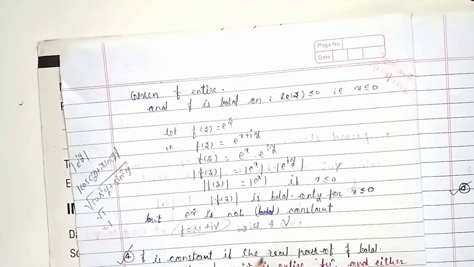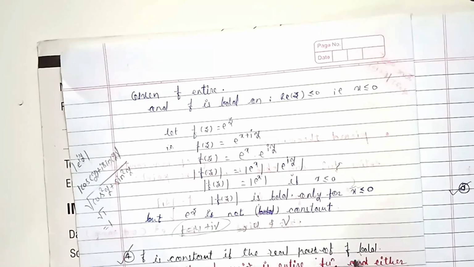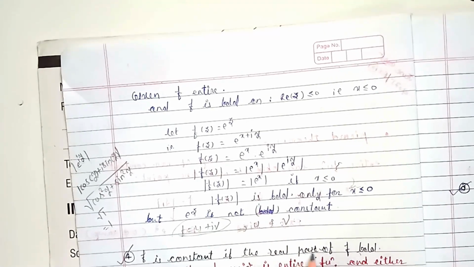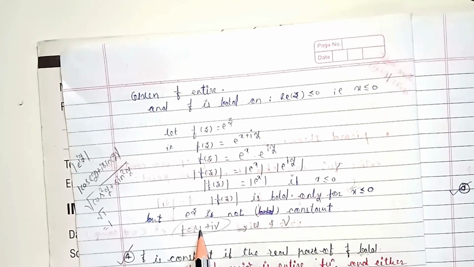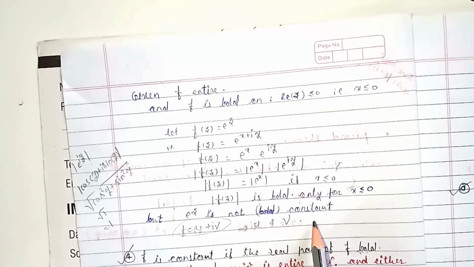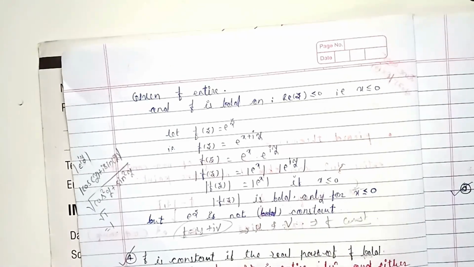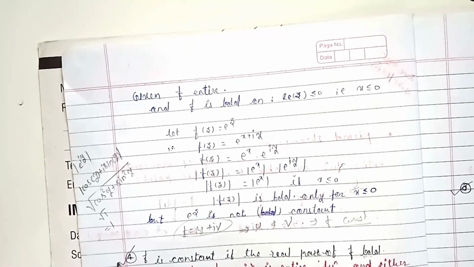then f is constant. So if the real part of f is bounded, that means we have been given that f is an entire function and the real part of f is bounded. That means the real part, u, is bounded. So I got that u, one of them, is bounded. Then surely f is a constant. Always remember, f is a constant. So obviously option number 4 is coming true.